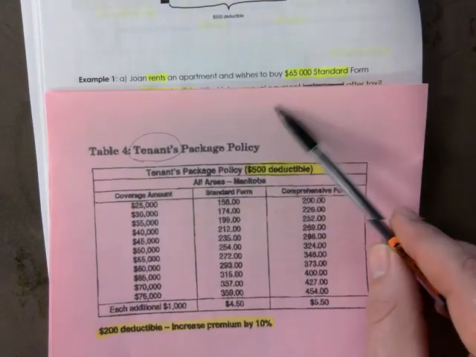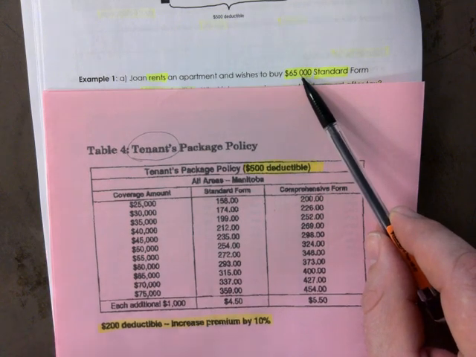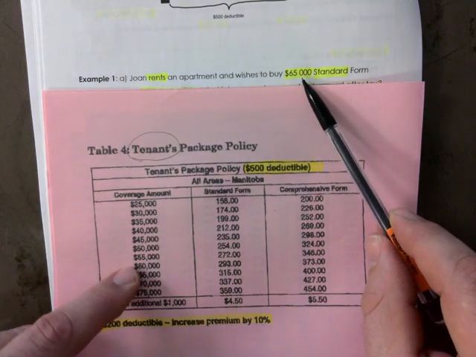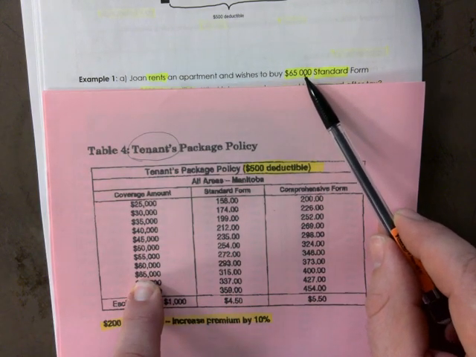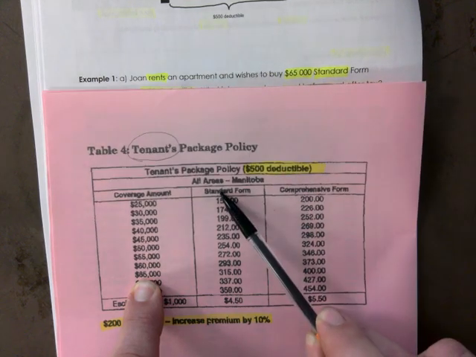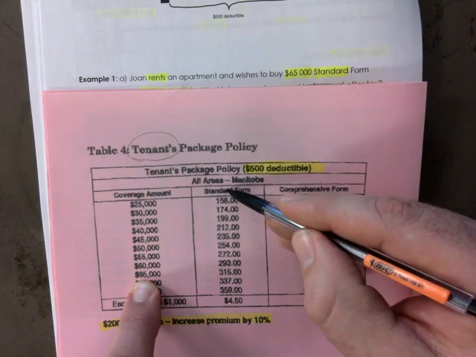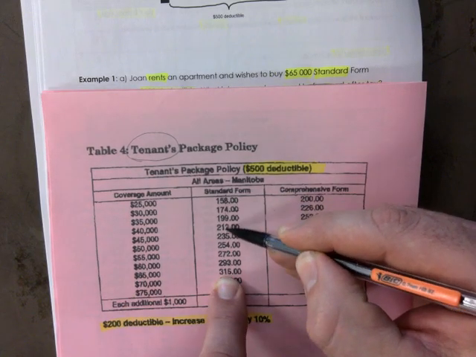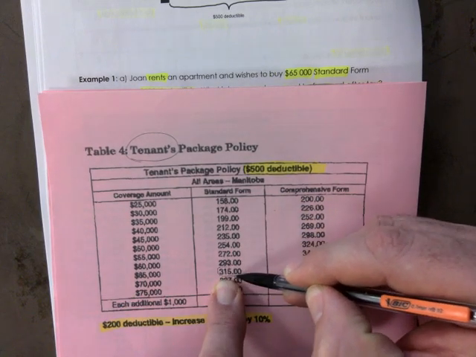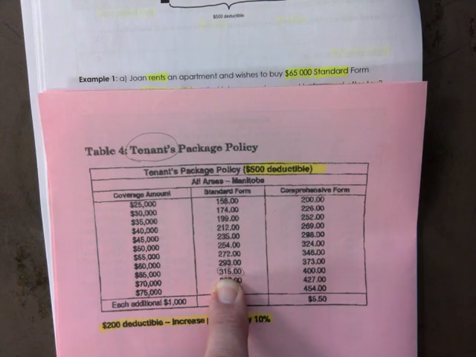How much are we insuring for? 65 grand. So we go to 65, put your finger on there. And it's standard, so there are two choices. It's standard. Just match them. It's $315 per year right now, as it stands.